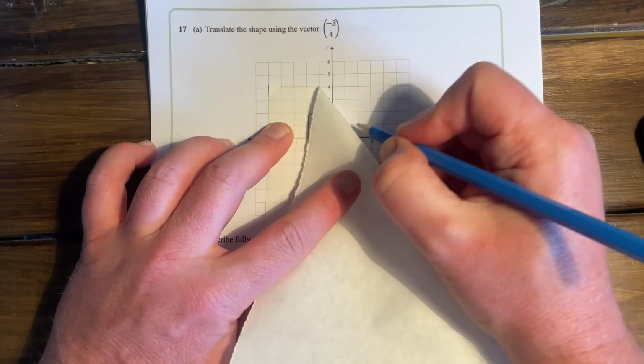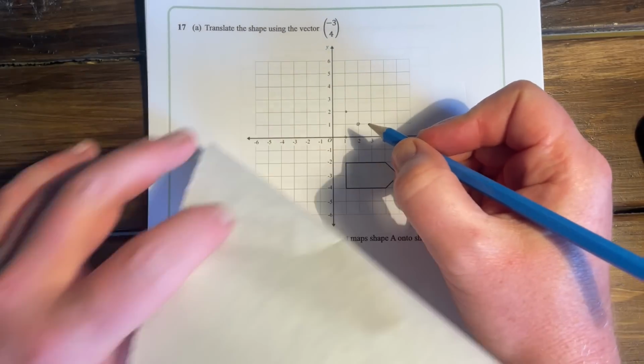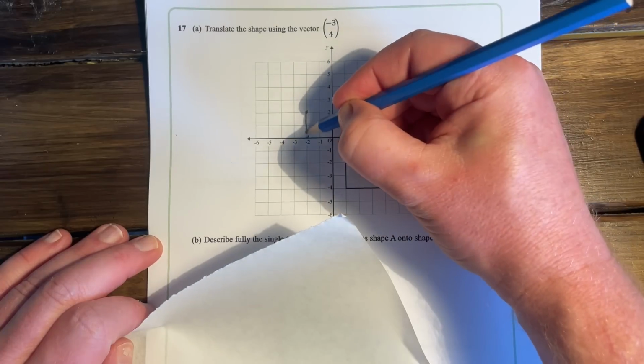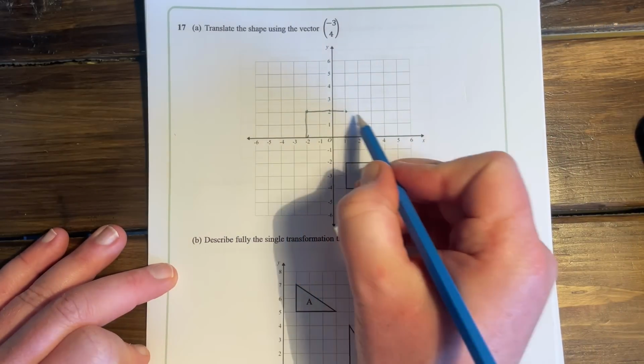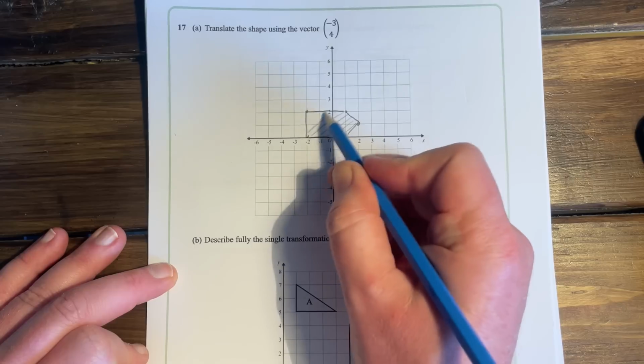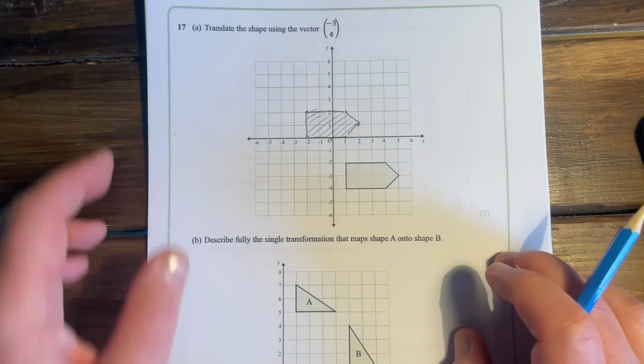So you've got to peel this off, make sure all the corners match, and once you've got a few, you can run the risk. 1, 2, 3, it should be there. Make sure you're using a pencil to do these, just in case you go back later on at the end and double check and you might have made a mistake. So there is the translation of the vector.